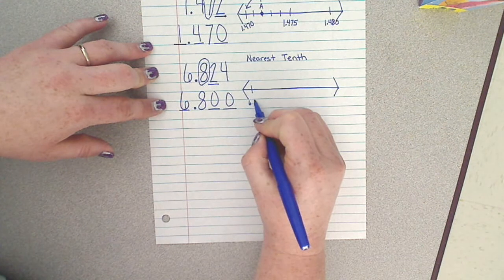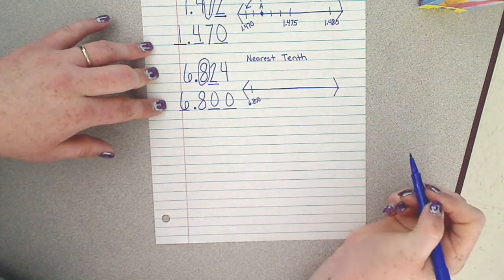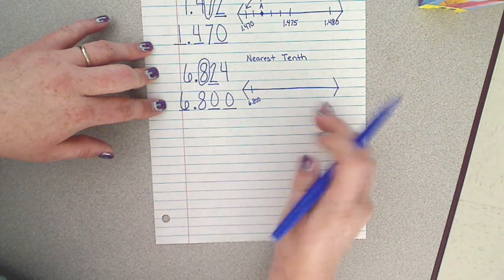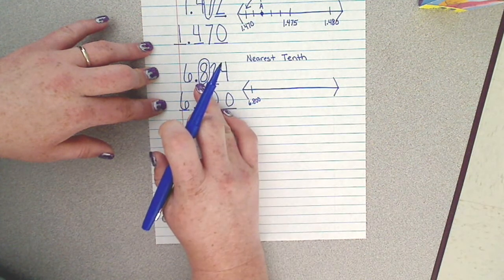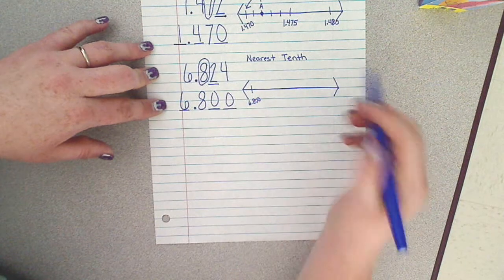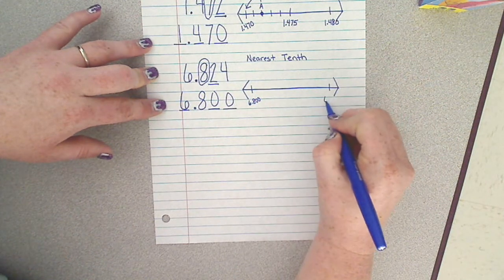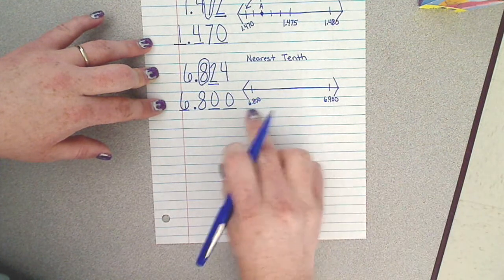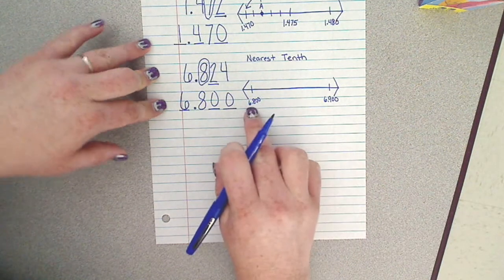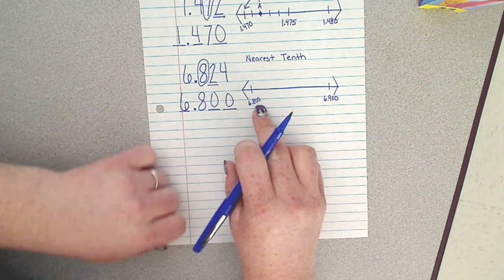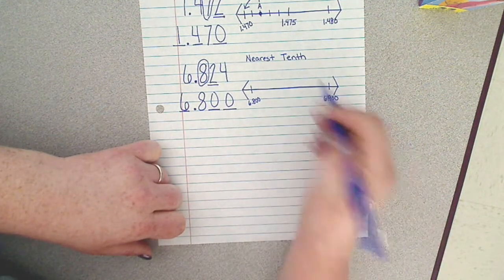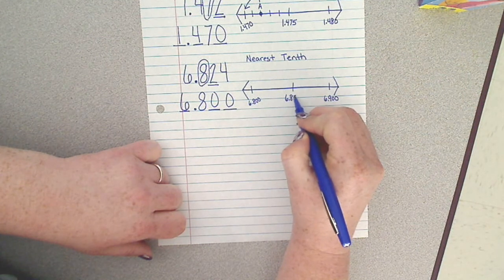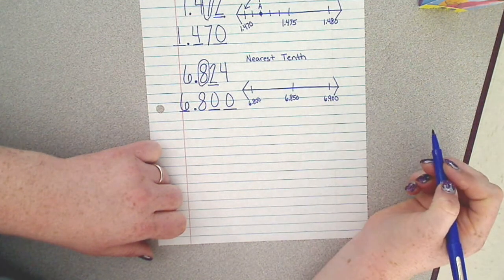The next number up on our number line for the tenths place would be 6 and 900 thousandths. My midpoint between them is going to be 6 and 850 thousandths.